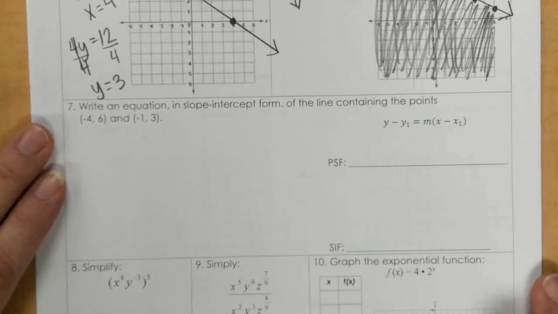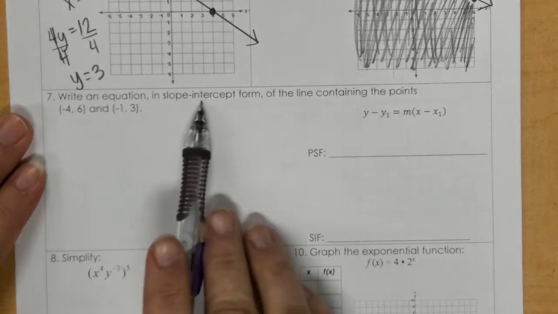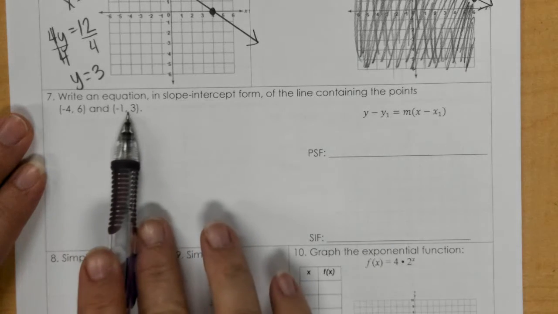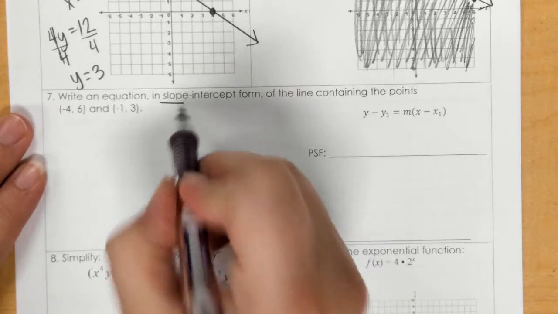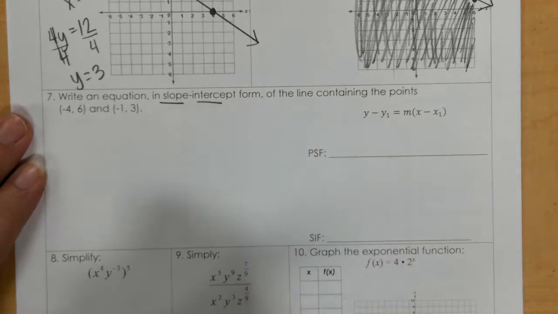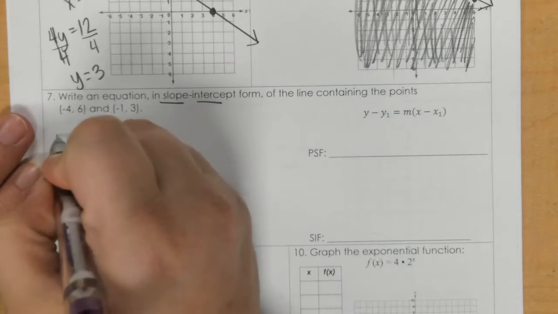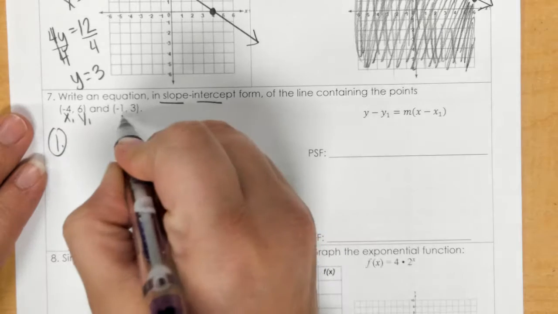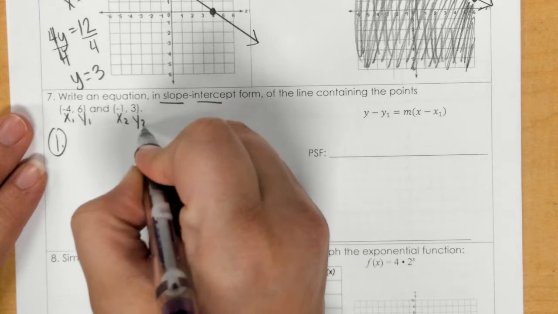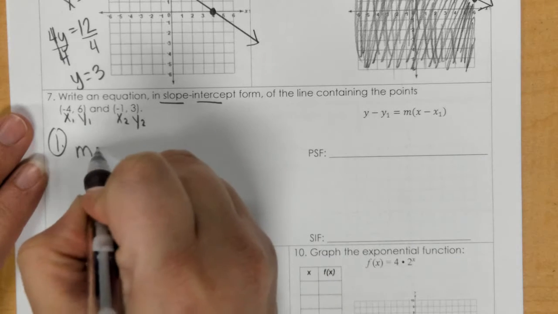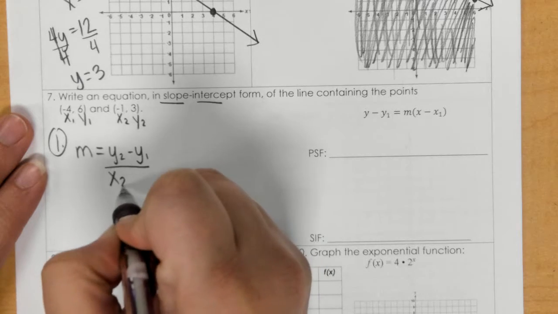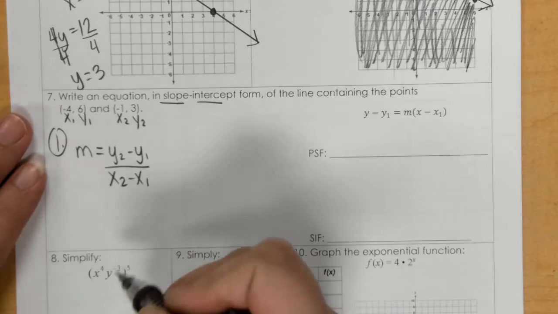In number 7, it says write an equation in slope-intercept form of the line containing the points -4, 6, and -1, 3. Now, we do not have a slope and we do not have an intercept. So the first order of business is to find that slope by labeling the points and then plugging them in to this formula, which is given to you on the front of your test and also on the front of your review.